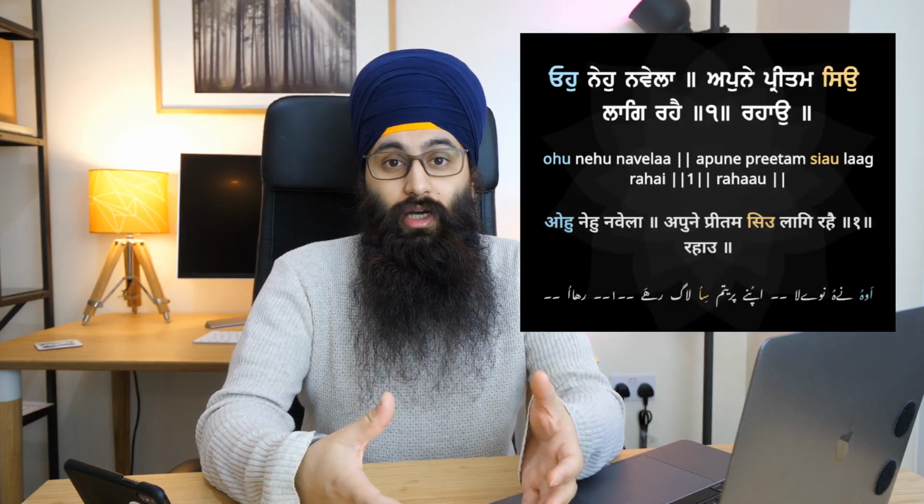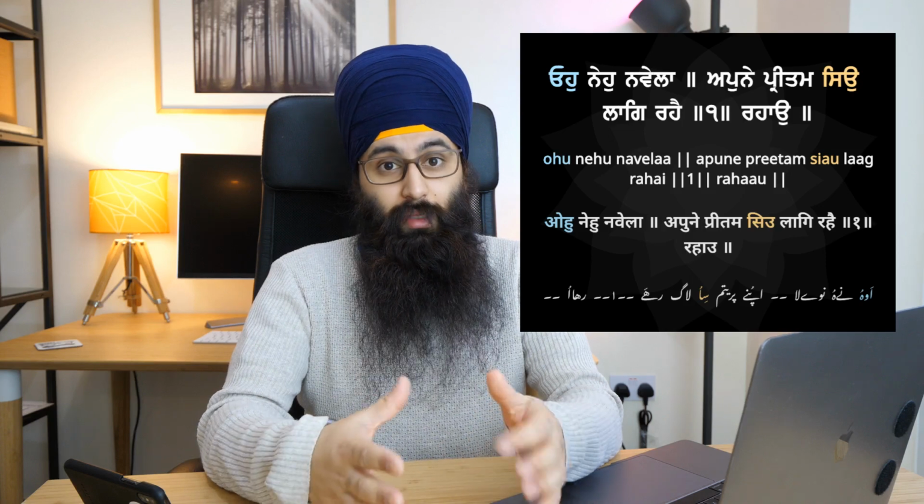So if you're interested in using Shabad OS just as a standalone app over the other apps that are available, it is extremely powerful. The searchability is so fast. Just for example, if you're searching a Shabad that has 3 words in it, like Oho Neho Novella, that can be quite difficult to search in other apps because it prefers to have at least 4 letters, but Shabad OS's algorithm is such that it will find that very quickly.